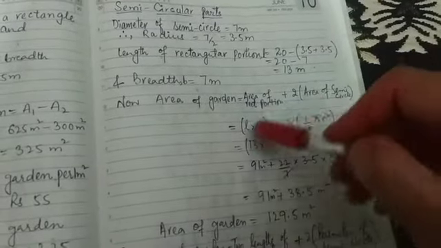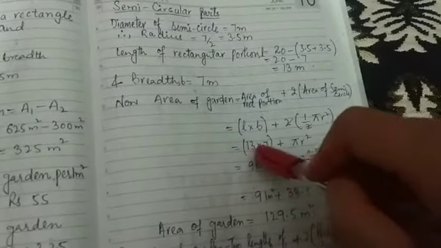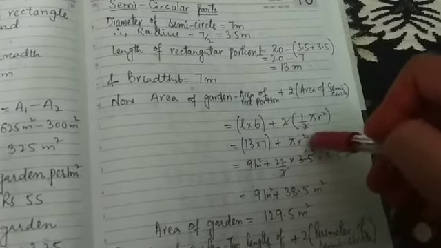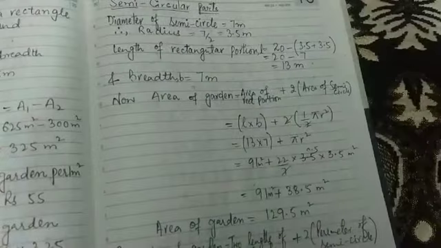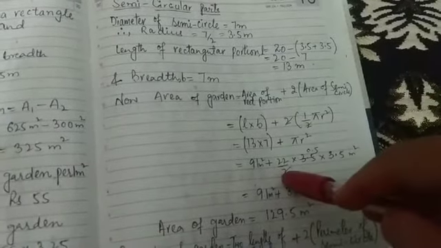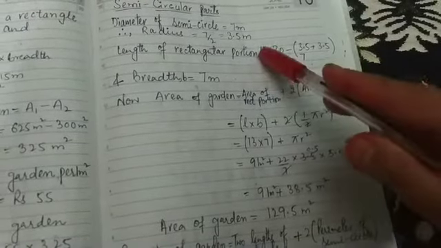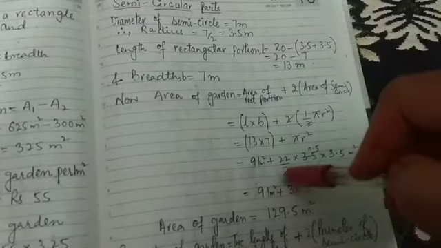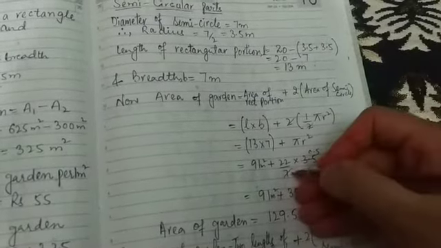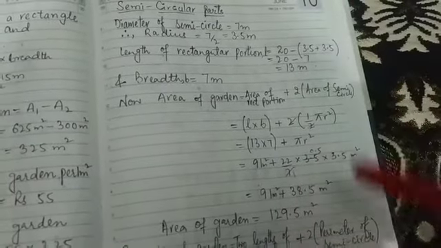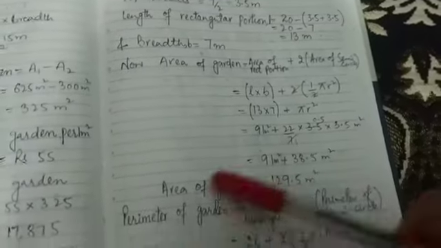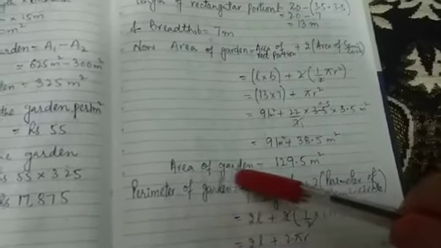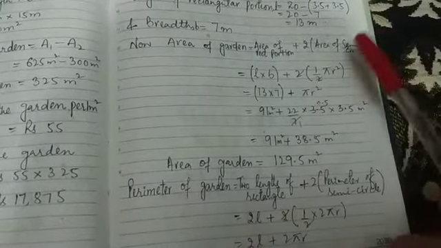So here the length is 13, breadth is 7, so it will be 13 into 7 plus 2 and 1/2 will get cancelled out, it will be πr square. Here we get 91 meter square plus π is 22/7, r is 3.5 into 3.5. So it will be 91 meter square plus 7 ones are 7 and 7 into 0.5 will be 3.5. So the final answer is 91 plus 38.5. So the area of the garden is 129.5 meter square.